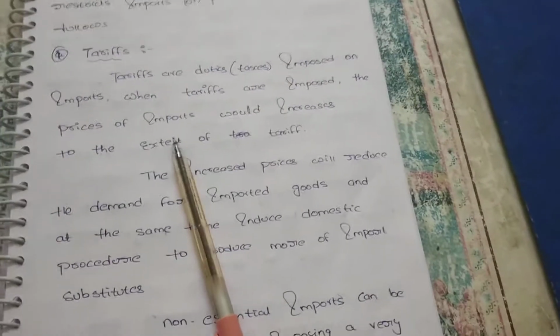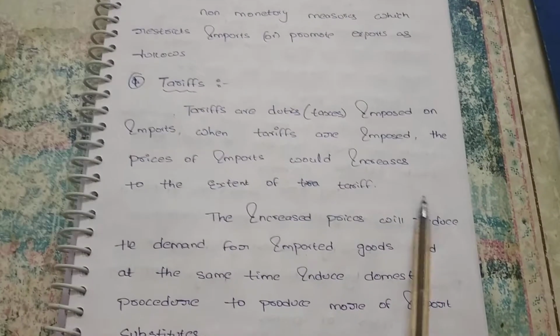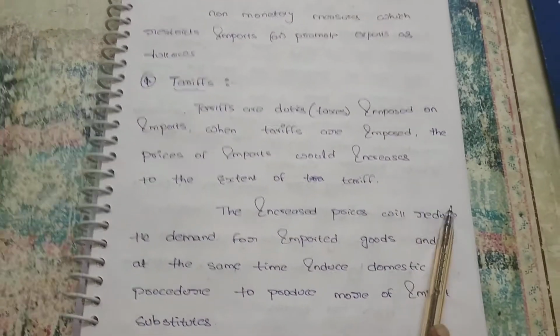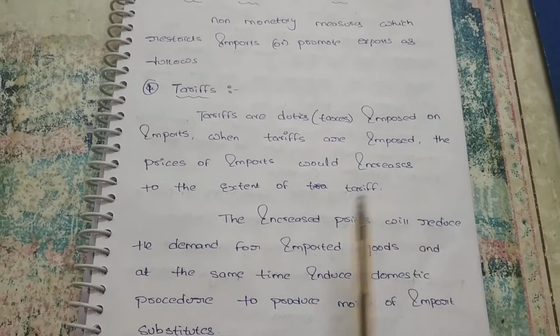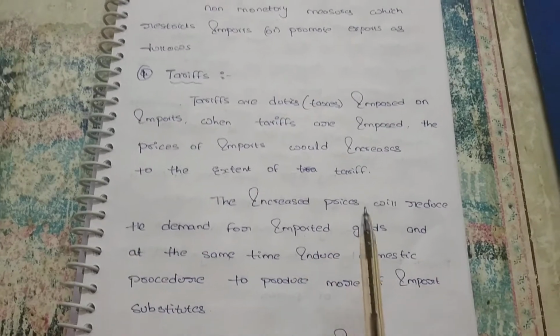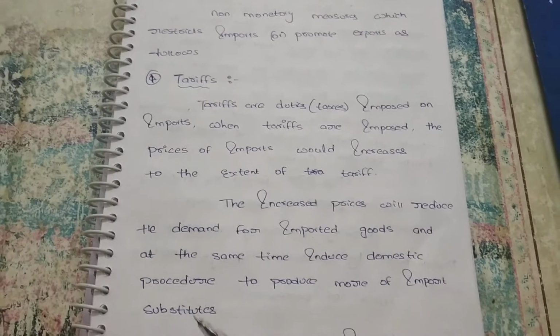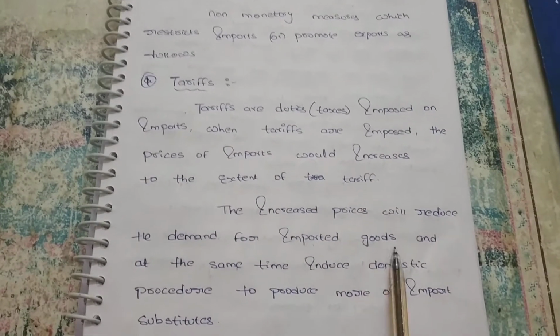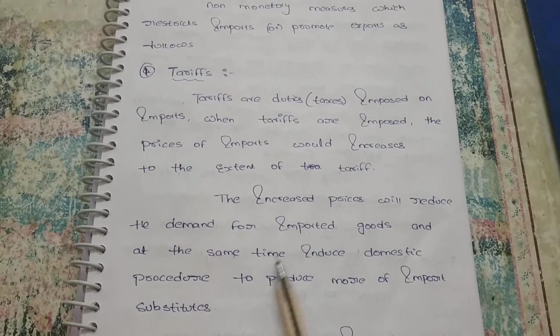For example, we are importing jute from another country, 10,000 quintals. But only 5,000 we are importing because of heavy taxes. For the other 5,000 quintals we have to use our home substitutes. Then there is a restriction. From this we can restrict the imports and use our home products. So we increase our revenue and restrict the imports.